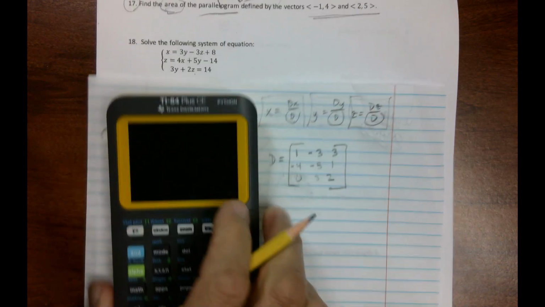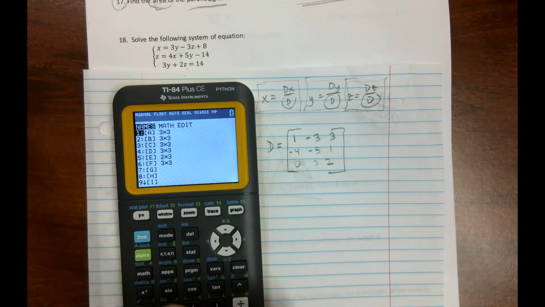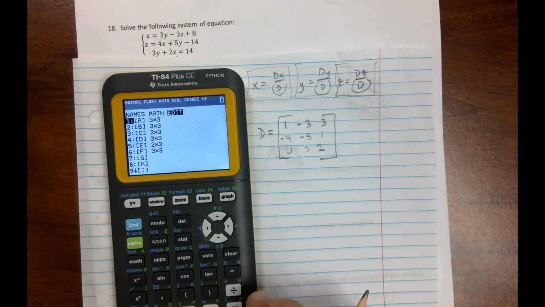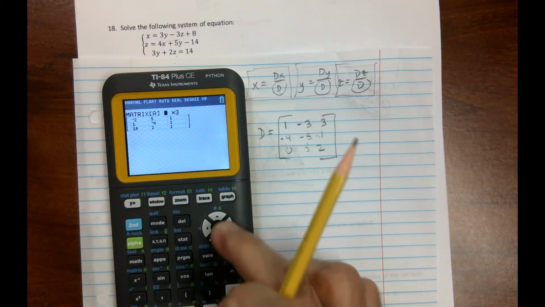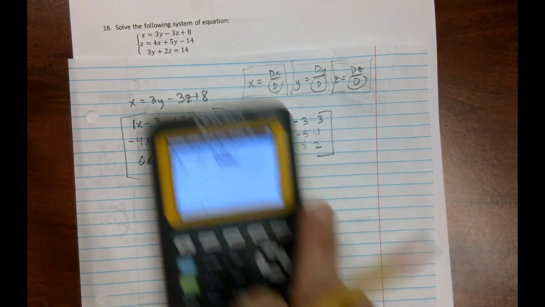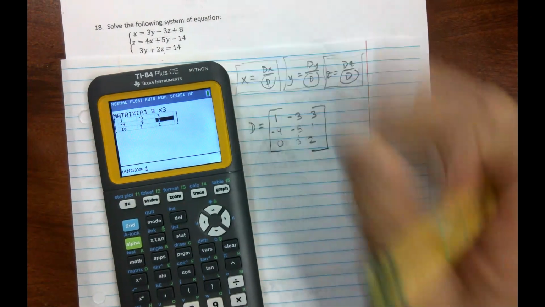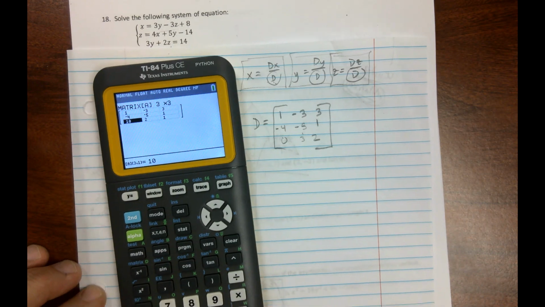Get out our handy dandy calculator, and we're going to go to our matrices and set one up. So I have to go to edit, because I want a 3 by 3, and it's already set up for 3 by 3, so let's put in the information that we need for this problem. So 1, enter, -3, enter, 3, enter, -4, -5, make sure that's a +1, and it is. That little smudge threw me for a little bit. All right, so there's a 1, and then 0, 3, 2.